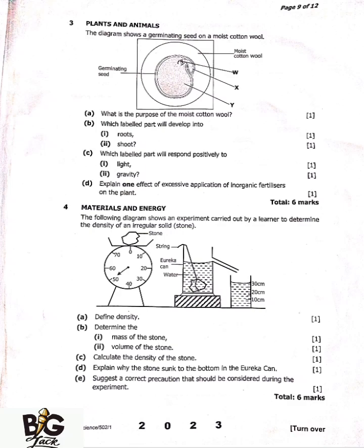Then as for C, C is saying calculate the density of the stone. Since we know that the stone has the mass of 50 grams and the volume of 30 centimeters cube, density is equal to the mass, which is 50 grams, over the volume, which is 30 centimeters cube. The 0 from 50 and the 0 from 30 cancel each other. Then 5 becomes the numerator and 3 the denominator. So 3 into 5 we get 1, remainder 2. Then 3 into 2 can't, so we put a point, then add 0. 3 into 20 we get 6, remainder 2. So the result here is 6, 6, 6, 6. Now, if we round off, the answer is 1.7 grams per centimeters cube.